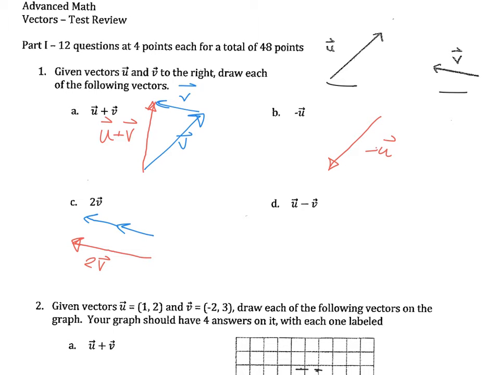Finally, we've got u minus v, which is the same as saying u plus negative v. So I'll do something similar. I will sketch u and negative v. So I've drawn, for my second vector, one which has the same orientation as v, but has the arrowhead at the other end.